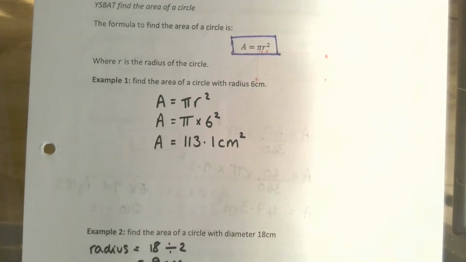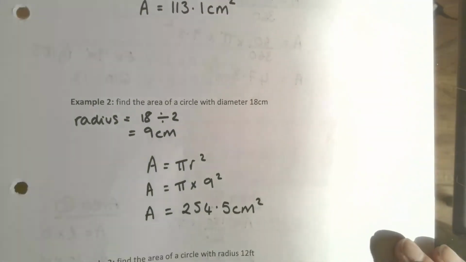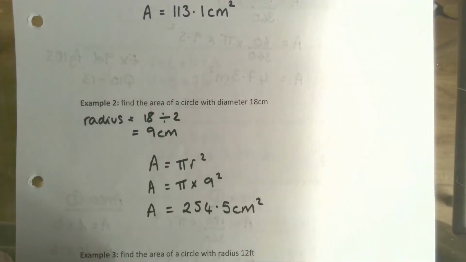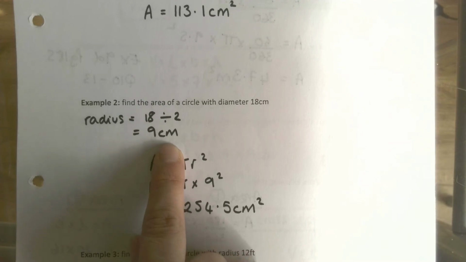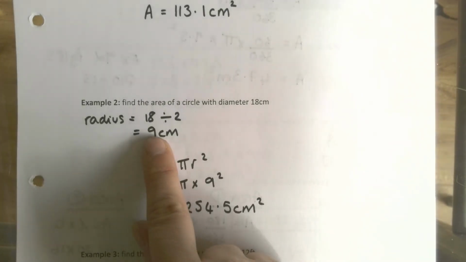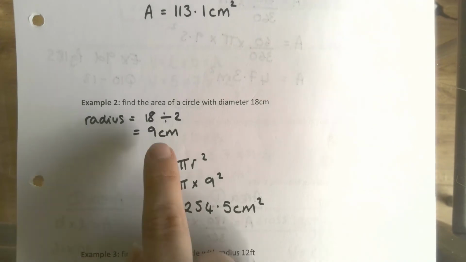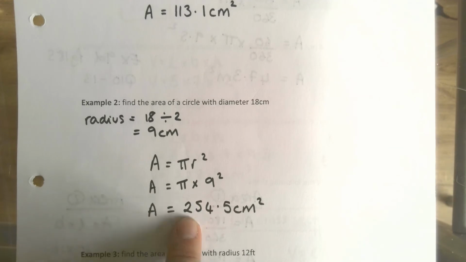Okay. Example 2. So in example 2, this was one where they had given us the diameter and not the radius. So the first thing we had to do was calculate what the radius was, and that's just the diameter of 18 divided by 2, and that gets us 9. Once we know the radius, we can put that into our equation A equals pi r squared, and hopefully you can follow what's going on there.